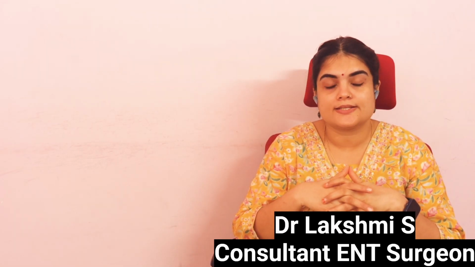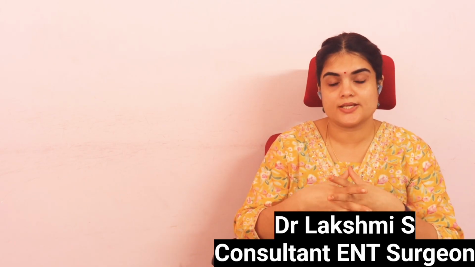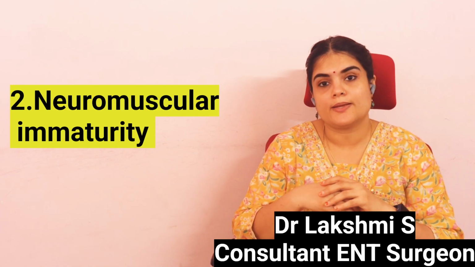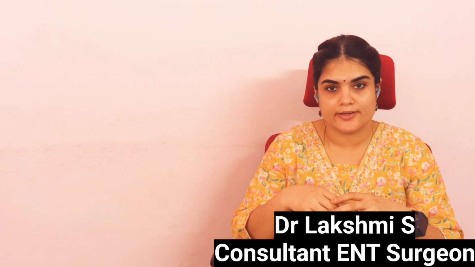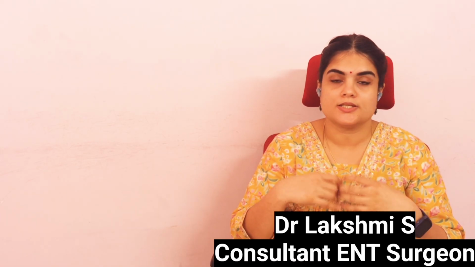Because it occurs in infants, there is another pathophysiology that is said, that is, there is some neuromuscular immaturity. There is some immaturity of the laryngeal adductor reflex pathway. There is an incoordination of the arytenoid movements that causes the supraglottic collapse and the airway obstruction and stridor.